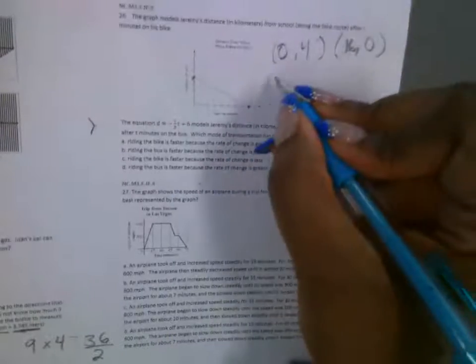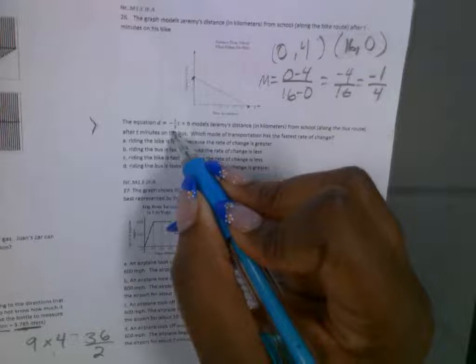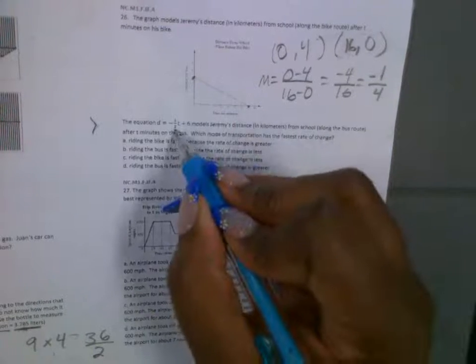All right. So your slope formula, y2, 0 minus 4, and 16 minus 0. So this is negative 4 over 16. So this gives me, when I divide by 4, negative 1 over 4. So for every 1, you're going miles on the top. So 1 mile in 4 minutes. This is going down 1 mile, 4 minutes. And this is 1 mile, 2 minutes. Okay. So this one is actually going faster than the other one.